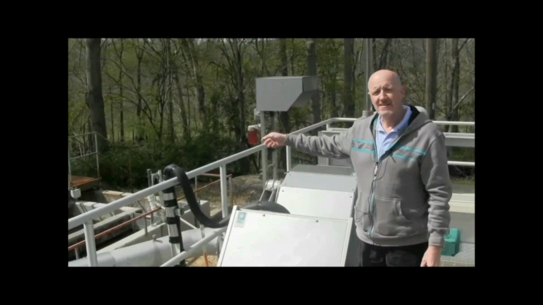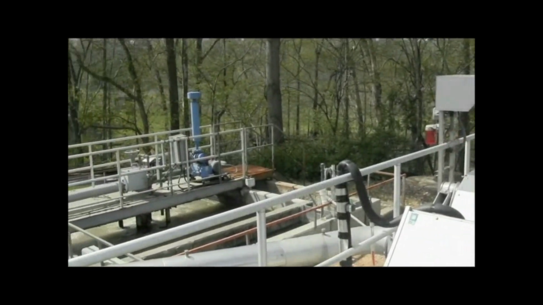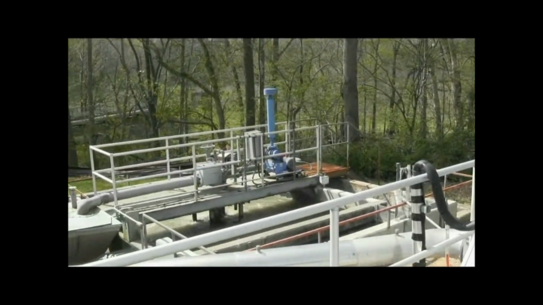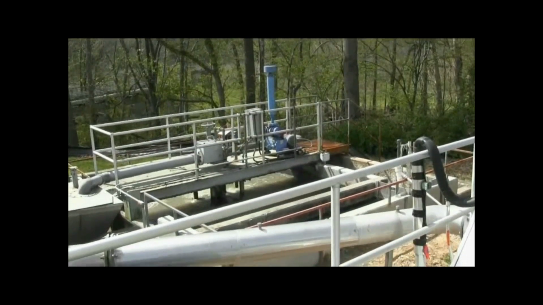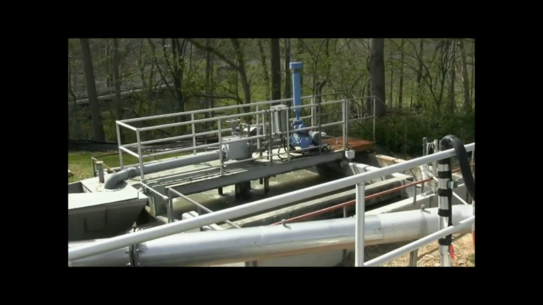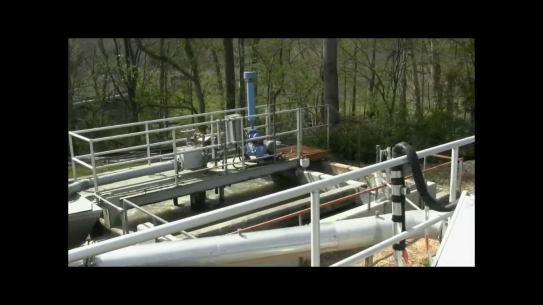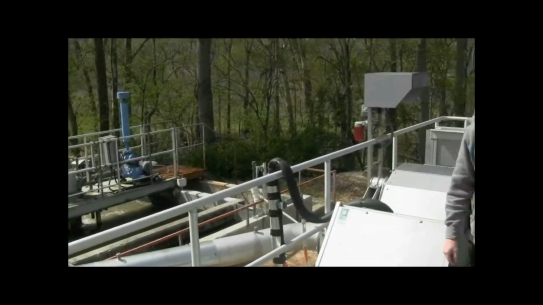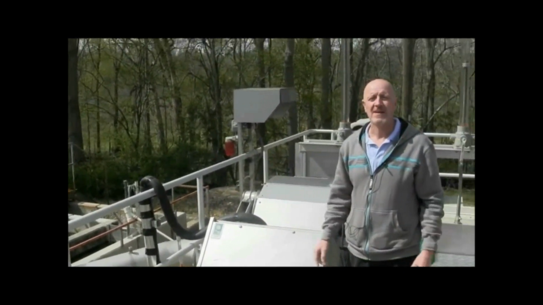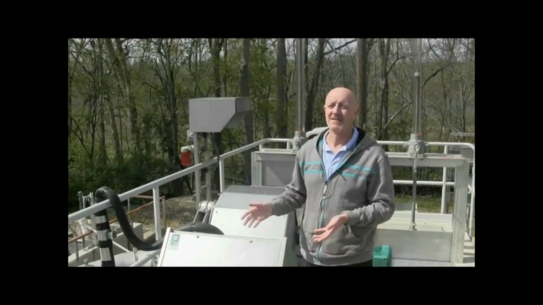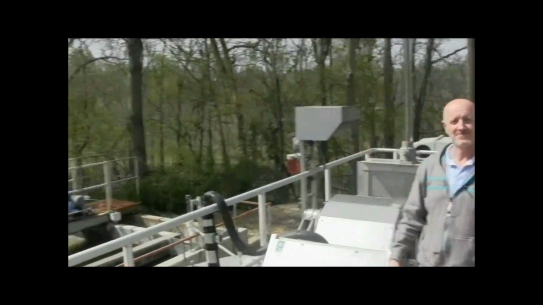Over here is called grit removal. Grit is sand, gravel, coffee grounds, anything that's heavy that will settle to the bottom. The water flows over the top and the heavy material comes out the bottom, and it also goes to a dumpster and off to landfill. After this is secondary treatment. Secondary treatment's over there.